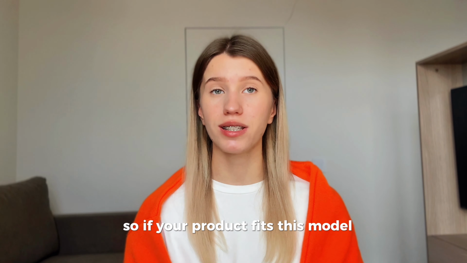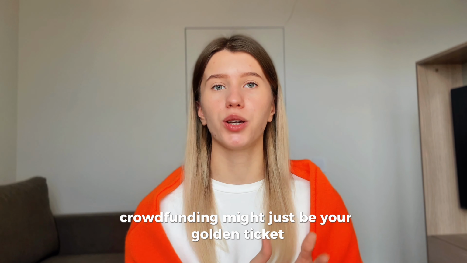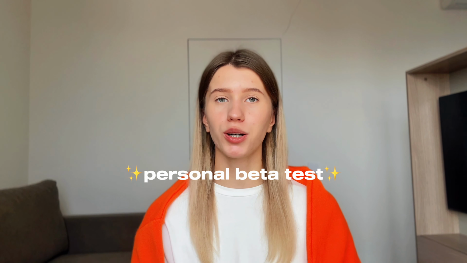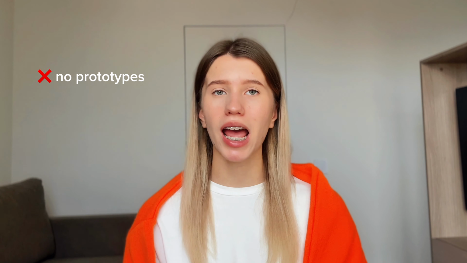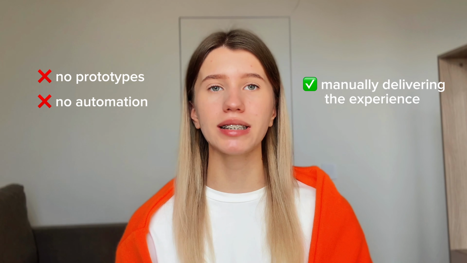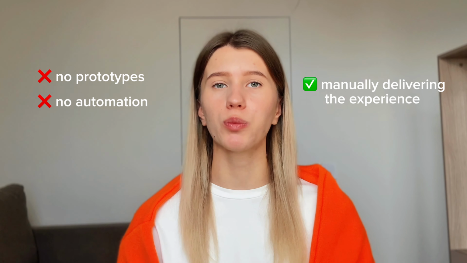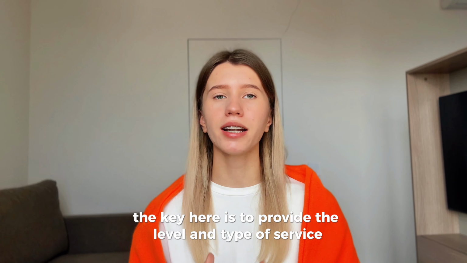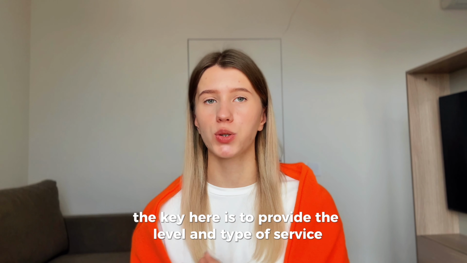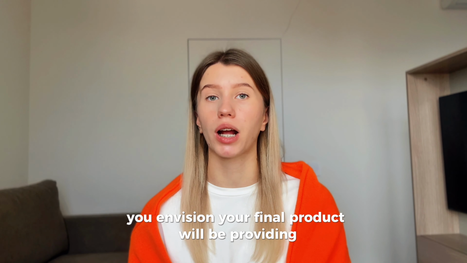So, if your product fits this model, crowdfunding might just be a golden ticket. Third, Concierge MVP. Think of it like a personal beta test. No prototypes, no automation, just manually delivering the experience to a small group of test customers. The key here is to provide the level and type of service you envision your final product will be providing.